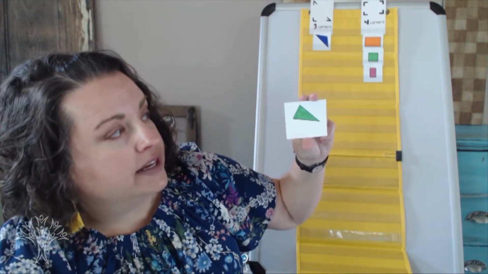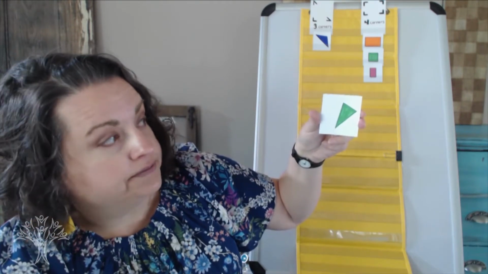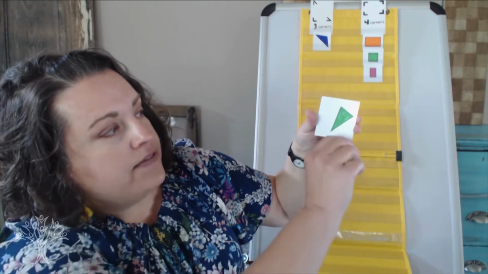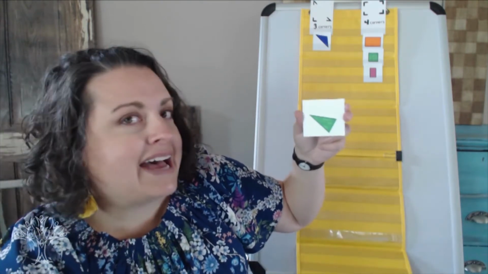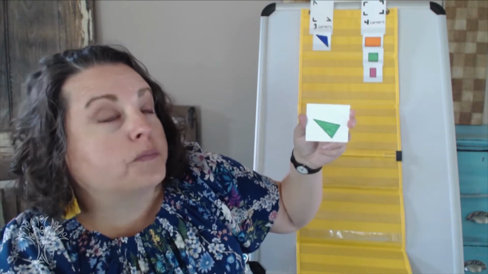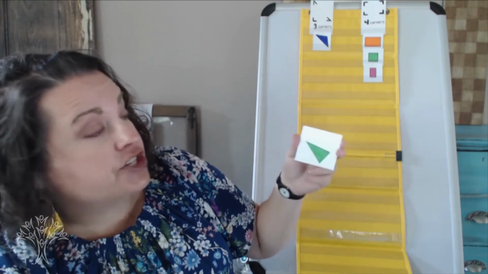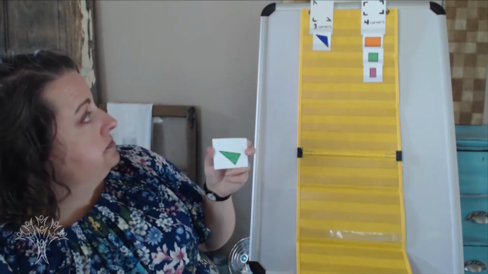What about this shape? I'm going to rotate it or turn it. And even though it might look a little different, I haven't changed the number of corners. Point to which side I should put this triangle in.